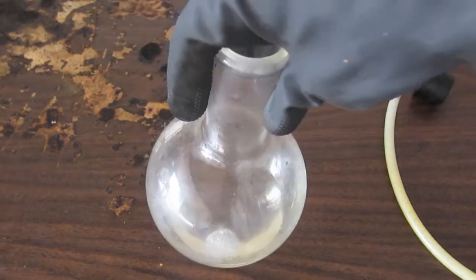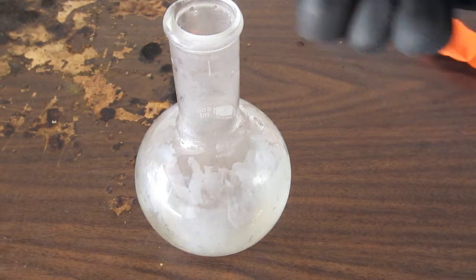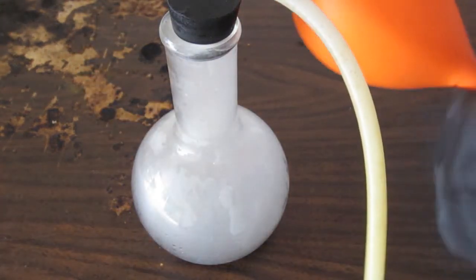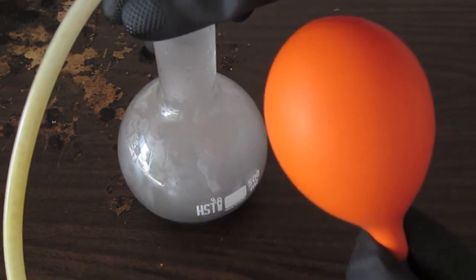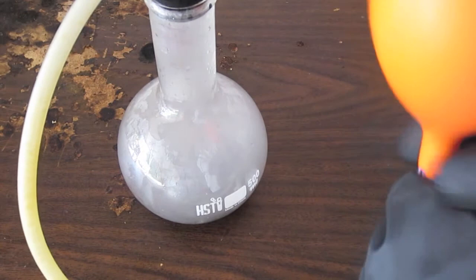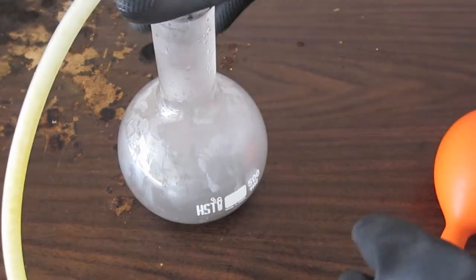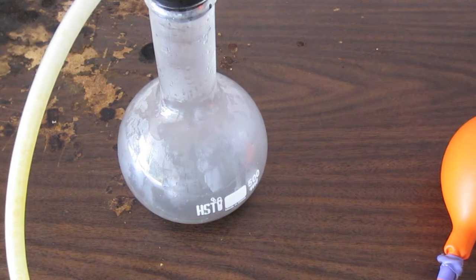You will get a double displacement reaction where we get hydrogen gas and aluminum trichloride. So right now the hydrogen gas is actually being evolved and going through my little contraption, filling up the balloon here. Now this was a very quick reaction. I'm going to put in a little bit more next time so that it actually has time to hopefully fill up the entire balloon. We'll see how that works out.